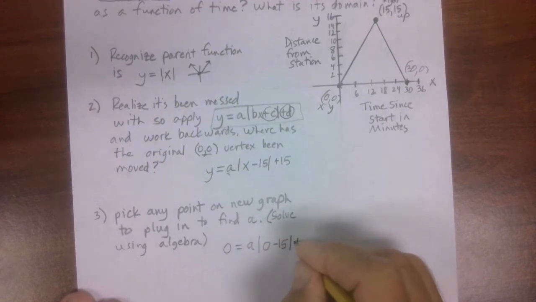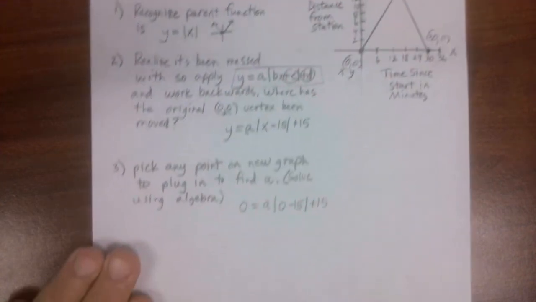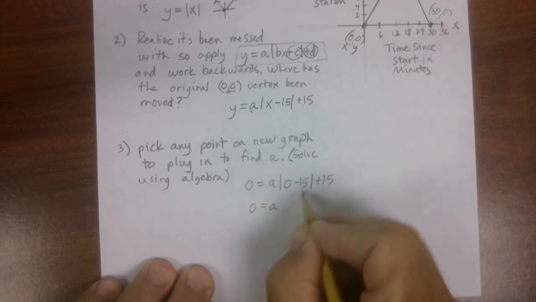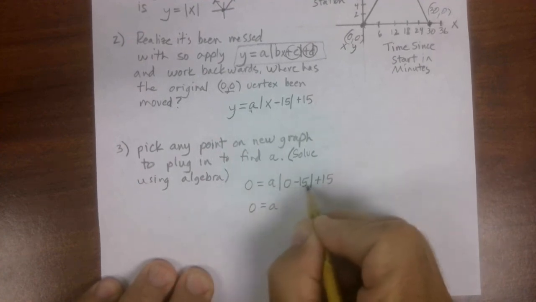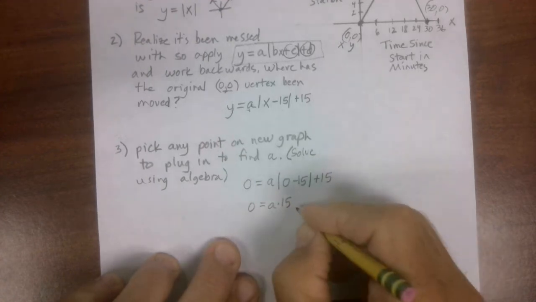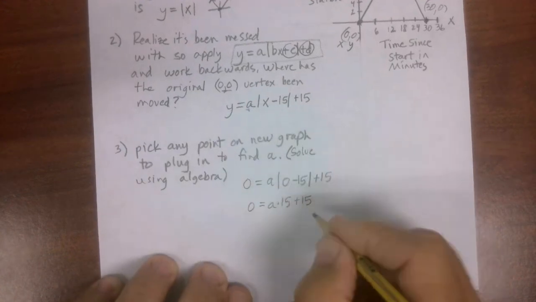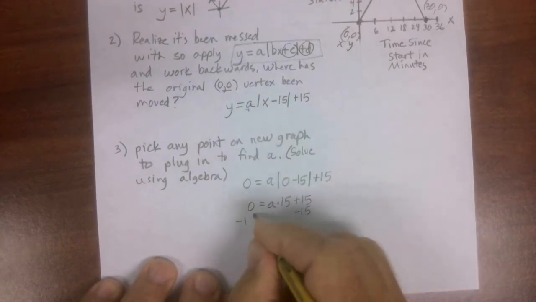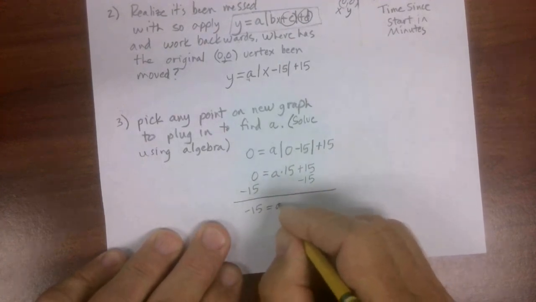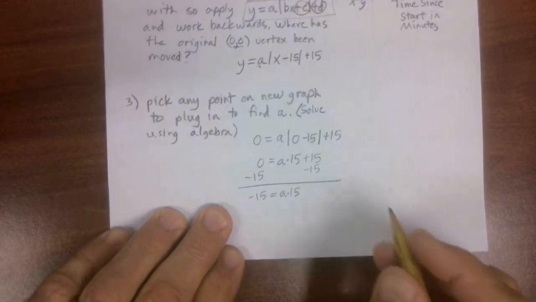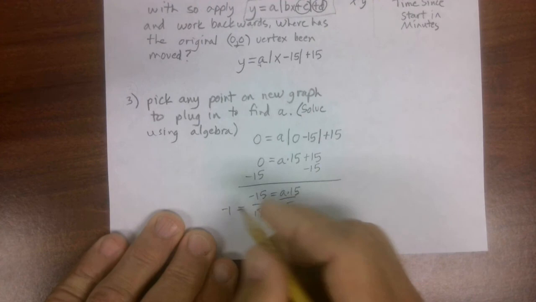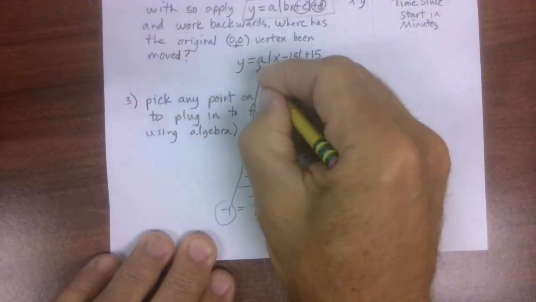And then plus 15. Guess what? You got an algebra problem to solve. Go figure. So this is 0 equals A times the absolute value of negative 15, which is 15, plus 15. I'm going to subtract 15, I get negative 15 equals A times 15. Divide by 15, I got to hurry, which equals negative 1. And if I put that right here, I'll have my answer.